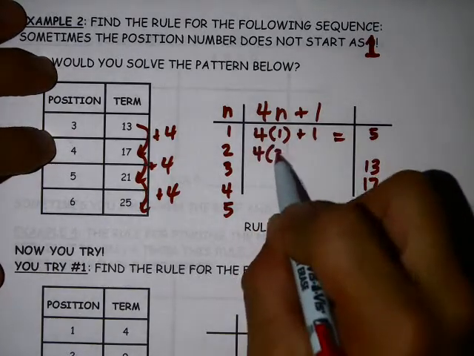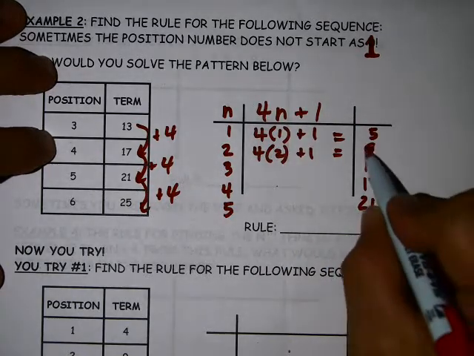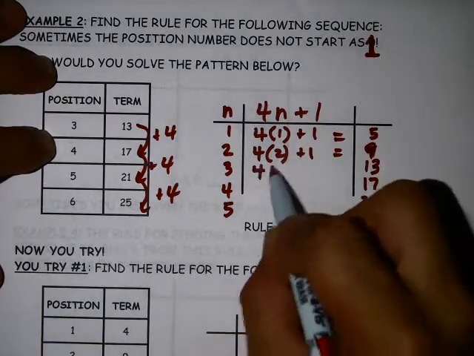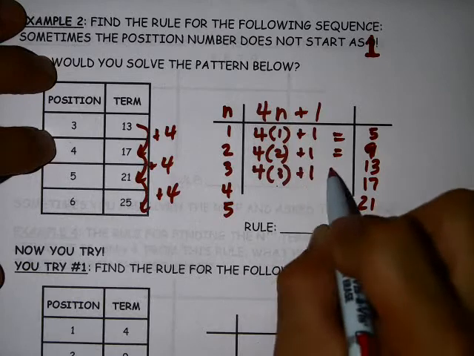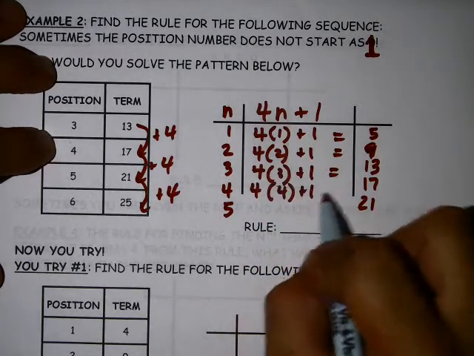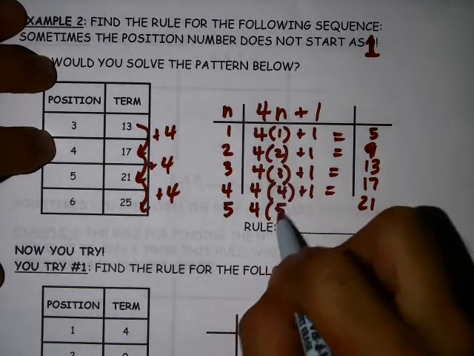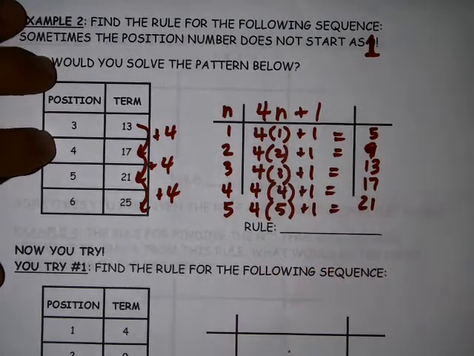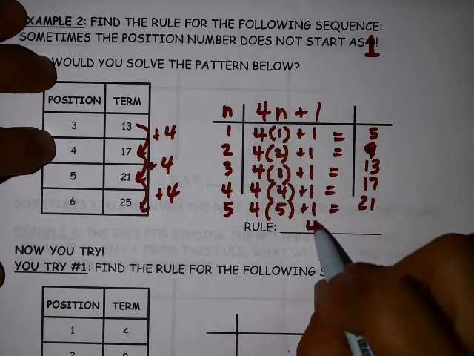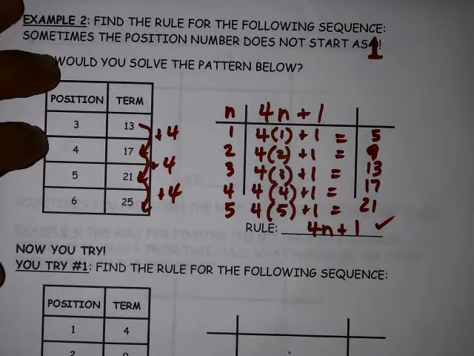Then for the second number, 4 times 2 is 8, plus 1 is 9. Third number, 4 times 3 is 12, plus 1 is 13. Fourth number, 4 times 4 is 16, plus 1 is 17. 4 times 5 is 20, plus 1 is 21. So again, our rule, 4n plus 1, and we should know that's right.